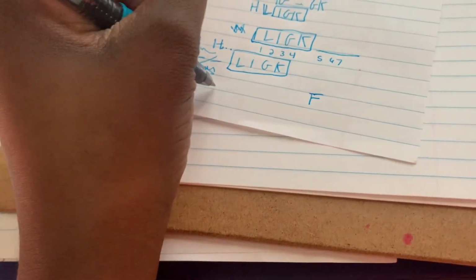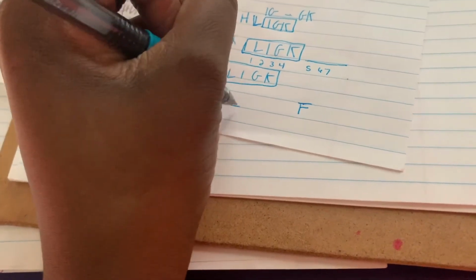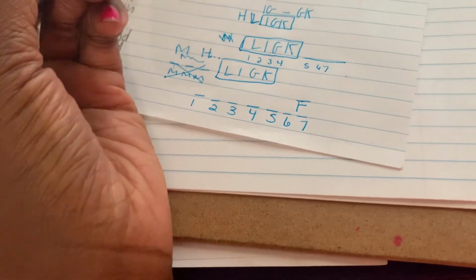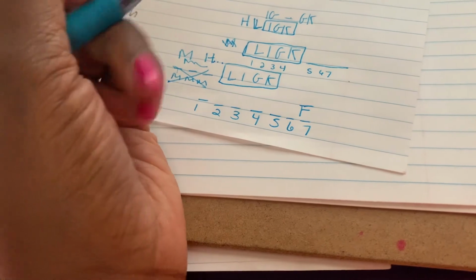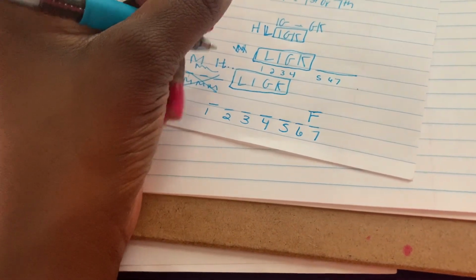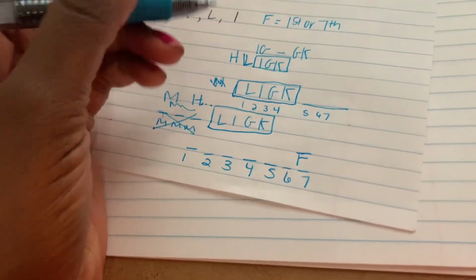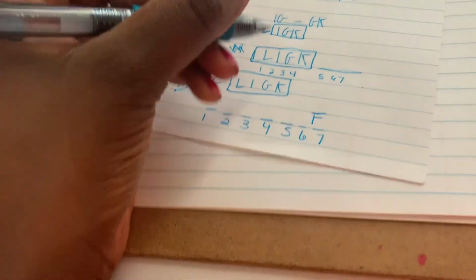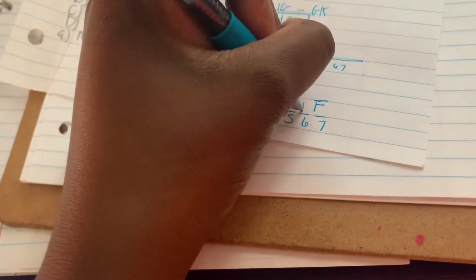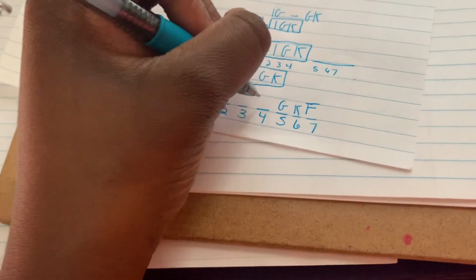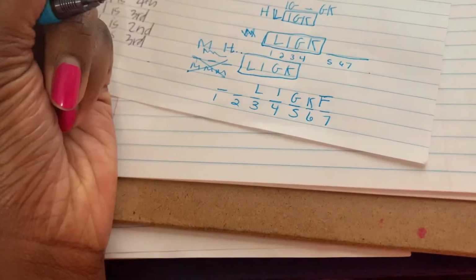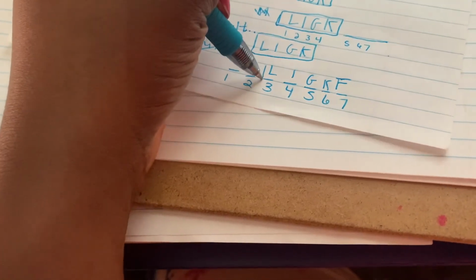So let me do my little numbers: 2, 3, 4, 5, 6, 7. So we know that F is 7. Okay, I want to do this here. So let's do K, G, I, L, and this is our block that we can't move.